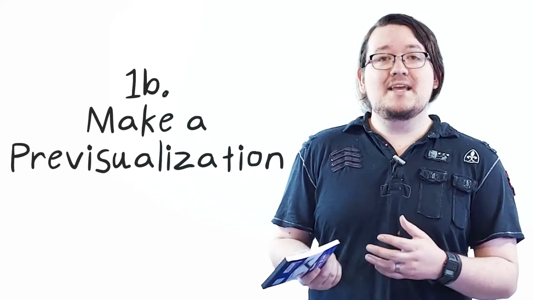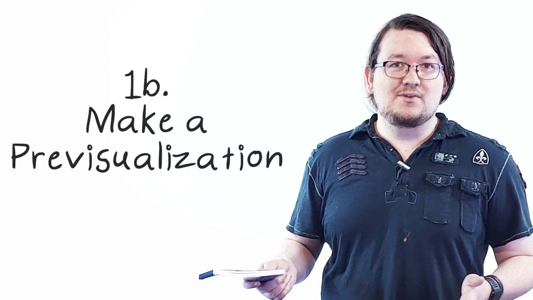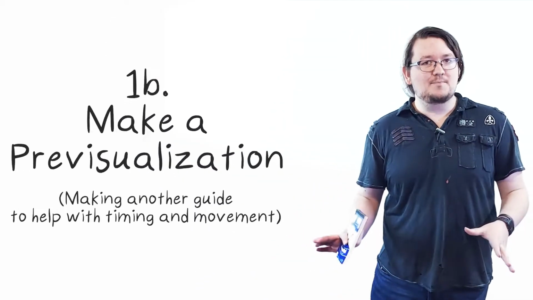Now, because my puppet is mostly hand-drawn, and I'm not super comfortable drawing him just yet, I'm gonna be taking the extra time to make a previs before I start all of this. This step is entirely optional, and if you feel like it's unnecessary, don't do it. You can skip it if you need to. I'll see you later on in the tutorial.